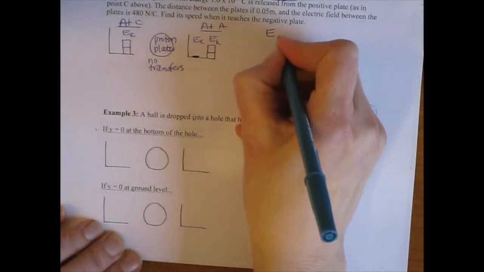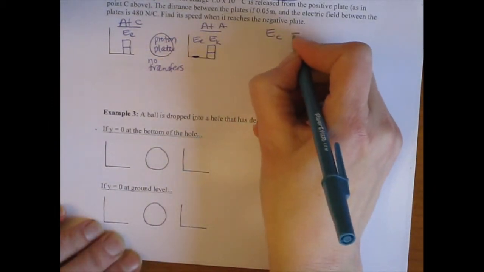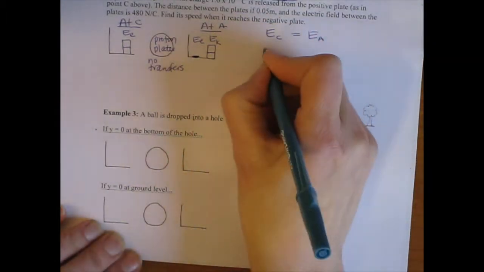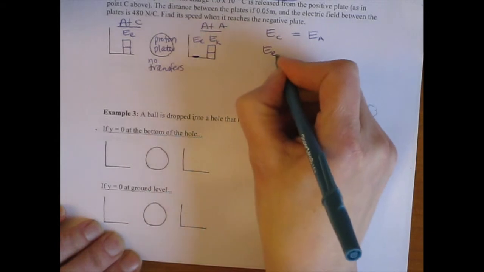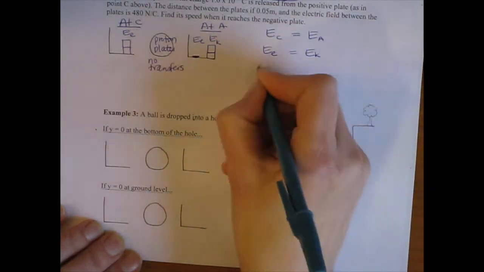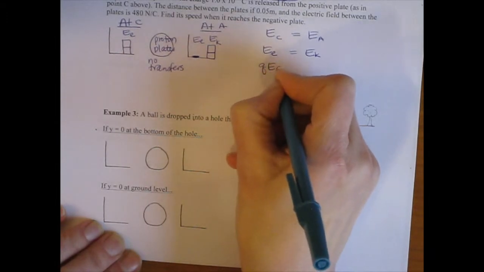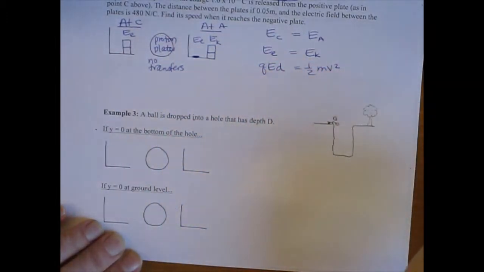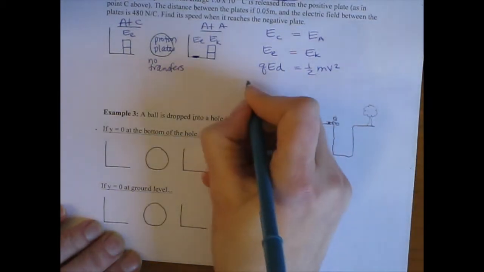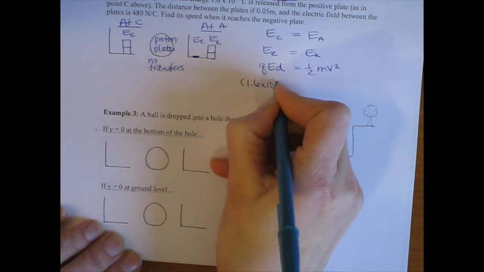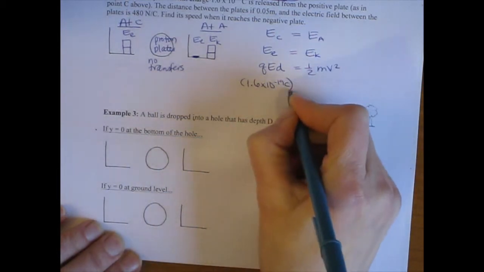So our energy conservation equation would be the energy at C equals the energy at A. At C we had our electric potential energy, and at A we have our kinetic energy. This is Q times E times D, and this is 1/2 mv squared, which is familiar. Now we can substitute what we know. So 1.6 times 10 to the negative 19 coulombs is the charge.